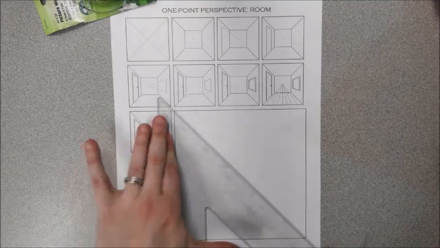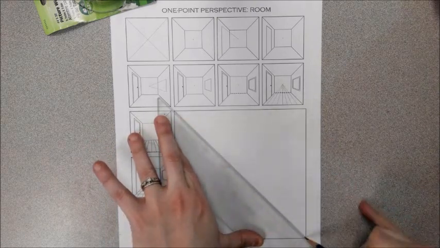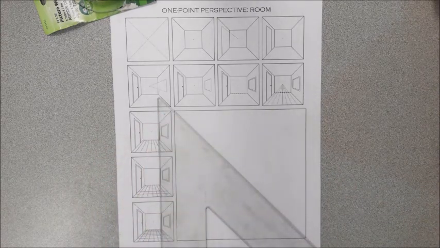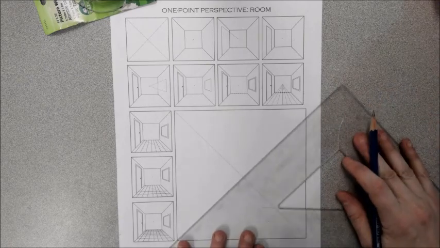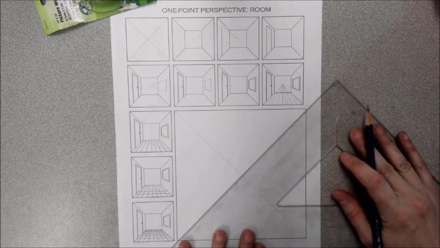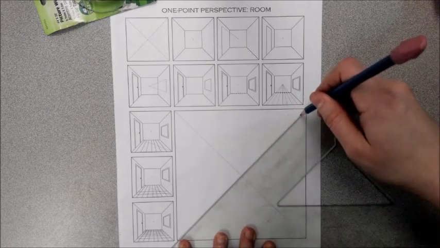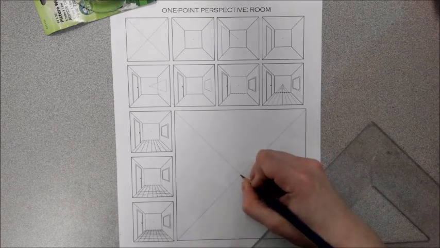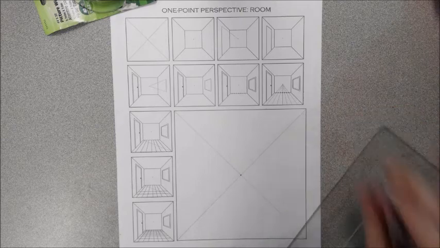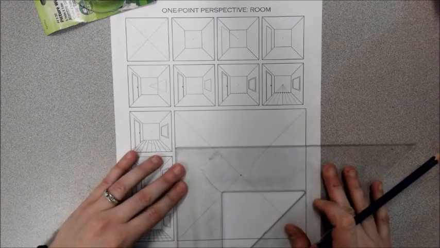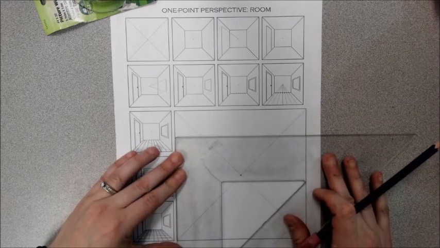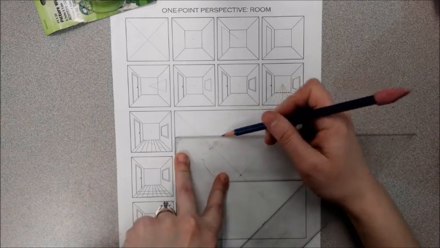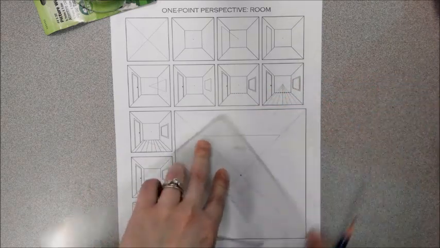As I begin the inside of my room, my horizon line is not seen, so it's a little bit harder to figure out my vanishing point. What I'm going to do is connect the corners of my box, and where they intersect is going to now become my vanishing point. This is where everything will lead back to. It's as if I were actually seeing the room in the horizon line, but because I can't see that horizon line, this is how we figured out where my vanishing point would be.